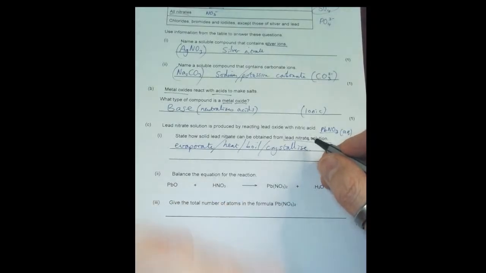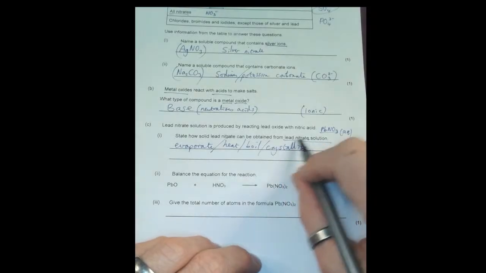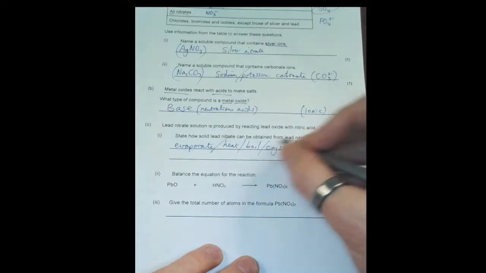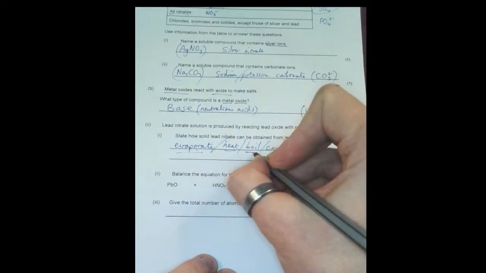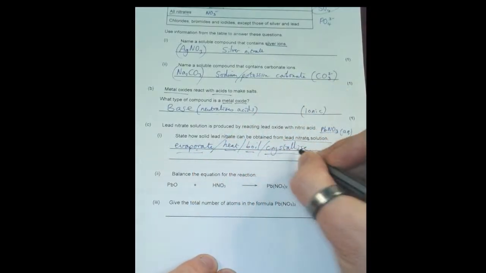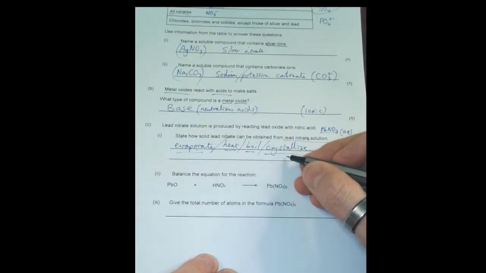Filtration, GCSE, filtration removes an insoluble solid from a liquid. So there's nothing insoluble there. So all you need to do is boil off the water, which evaporates the water. So ultimately you heat it, which evaporates it, and if you heat it loads, it boils, and then the process of crystallizing is when the crystals are left behind.